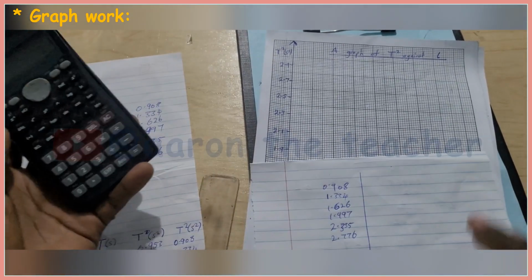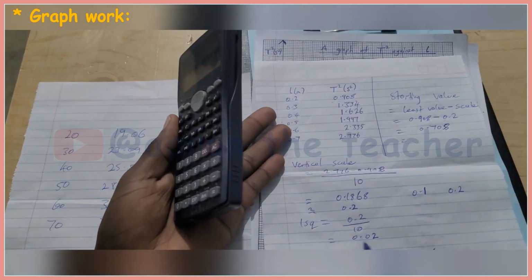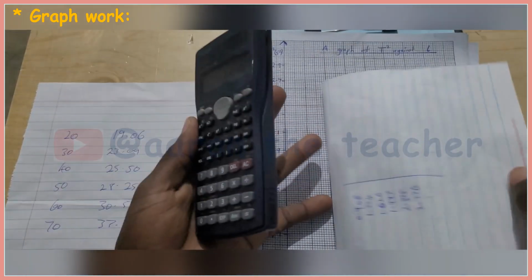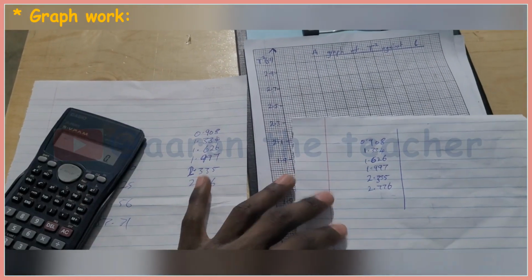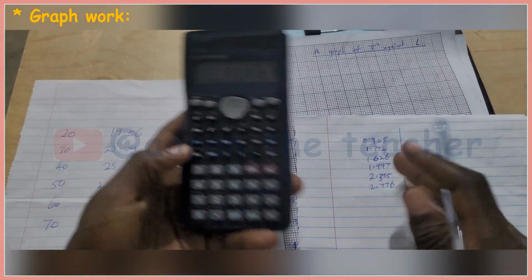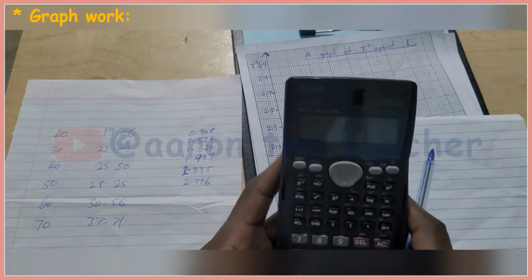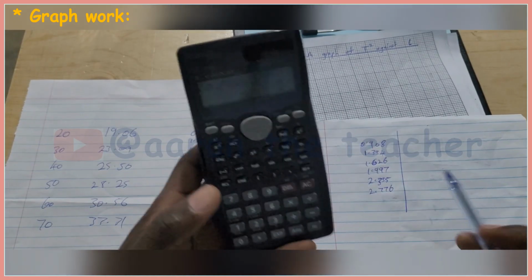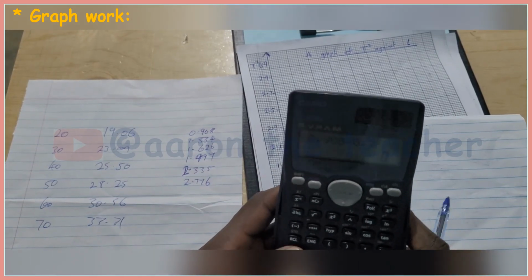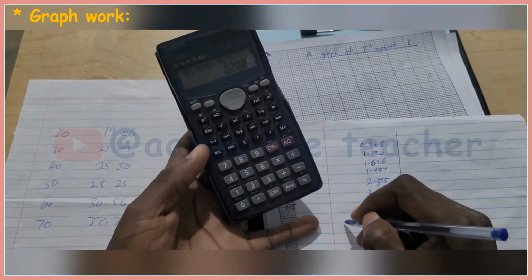We've said up here, one small square is going to represent 0.2. Meaning I'm going to get this value, I'm going to plot, for instance, 0.908 minus my beginning value, which is 0.7. I get 0.208. What are we doing? We are plotting the value.